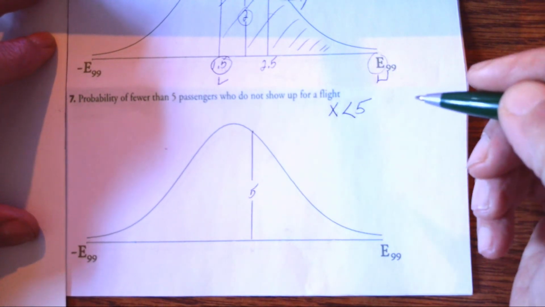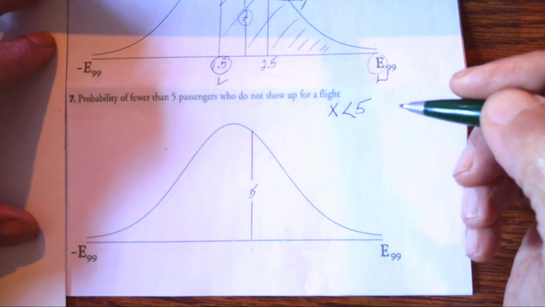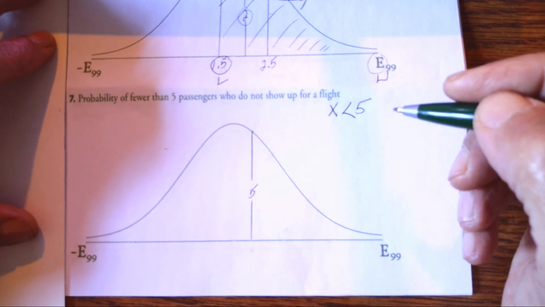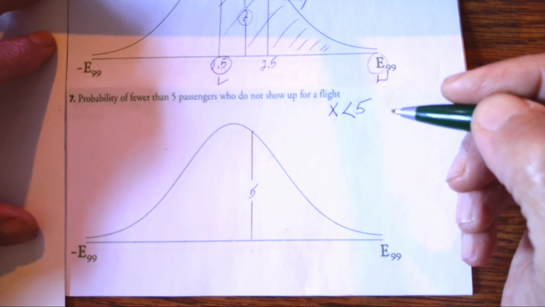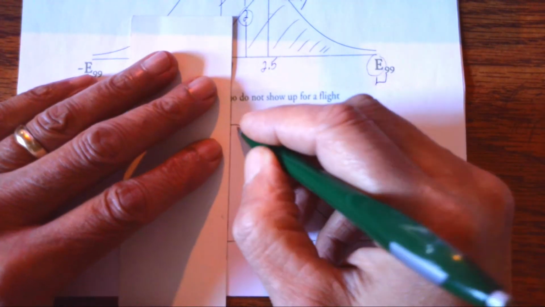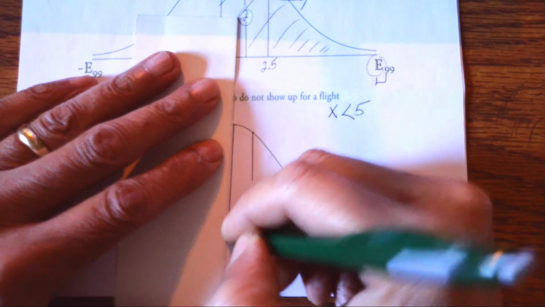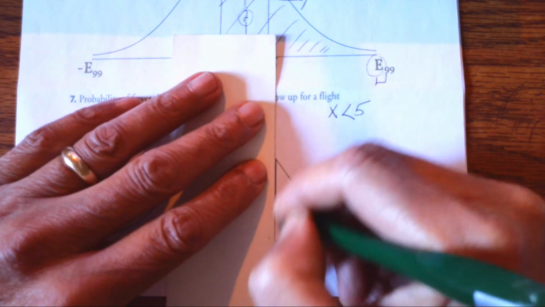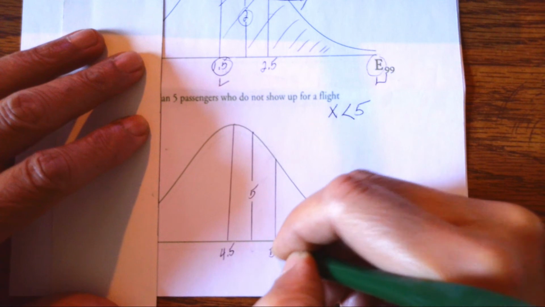If it comes time to figure this out on a calculator and you're using a whole number in section 6.6 for a lower or an upper limit, you're doing it incorrectly. So continuity correction tells me to subtract 5/10 from 5, and then follow that by adding 5/10 to 5.